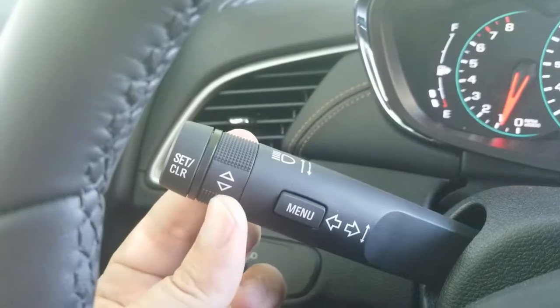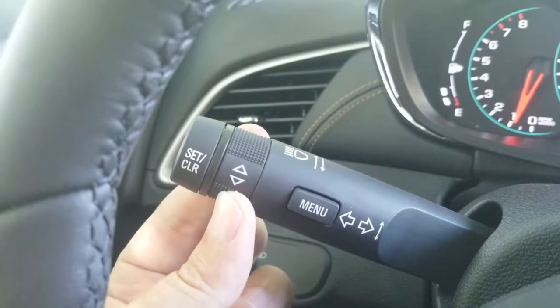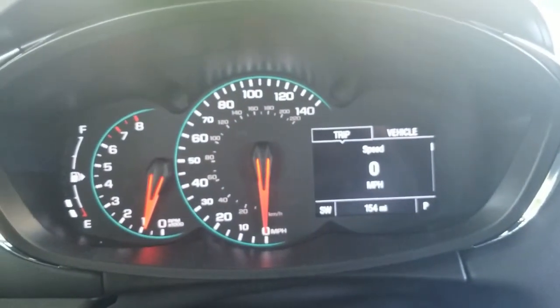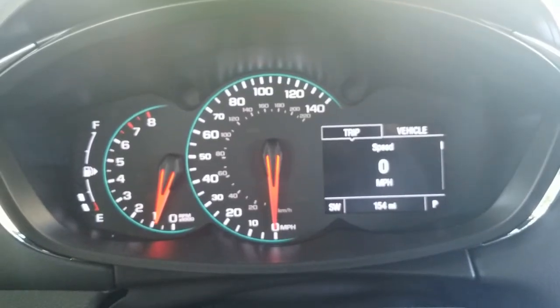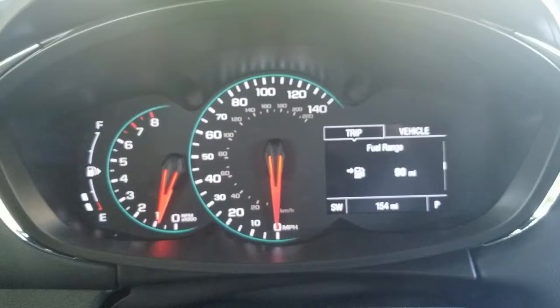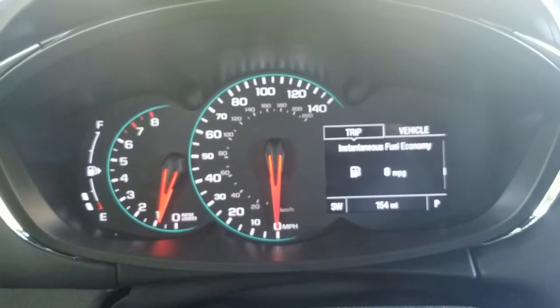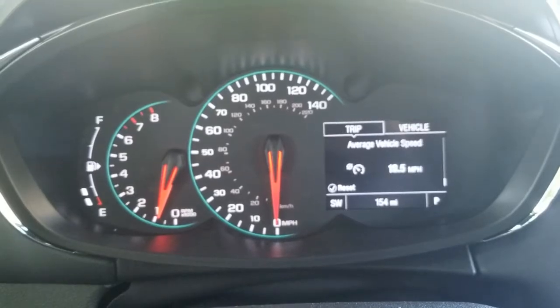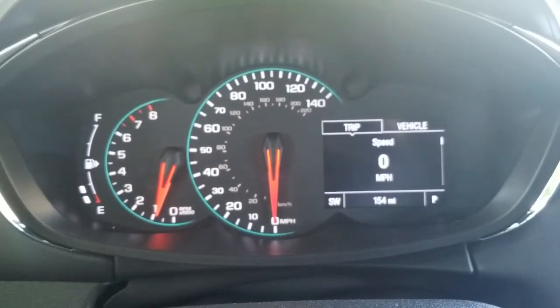So we'll go back to trip, and then what we're going to do is, you see the little up and down arrows, you kind of roll that forward or back and it'll scroll through, cycle through your different options on your trip menu. So we start out at speed and we roll down, you see trip 1, trip 2, fuel range, instant fuel economy, your average fuel economy, average speed, and back to your speedometer.